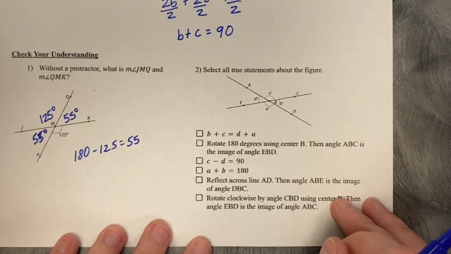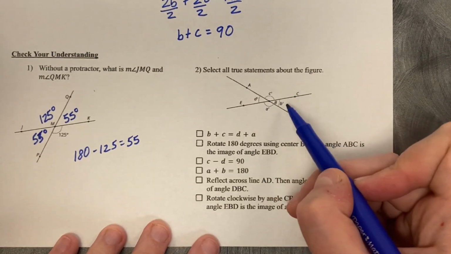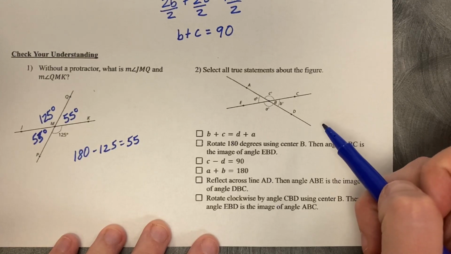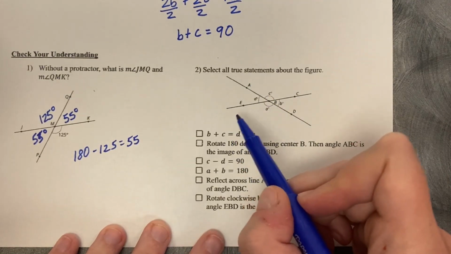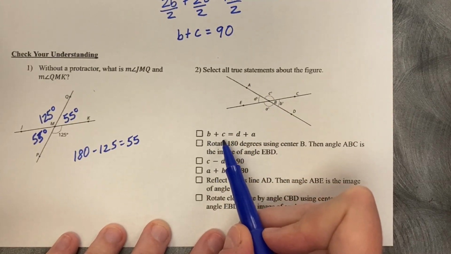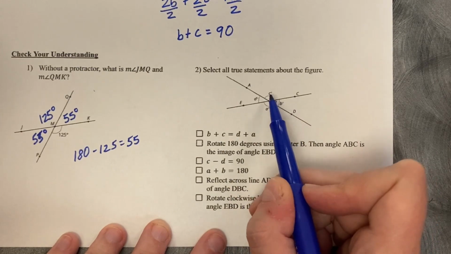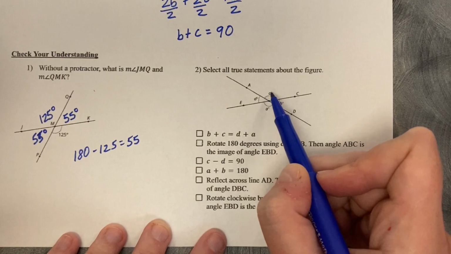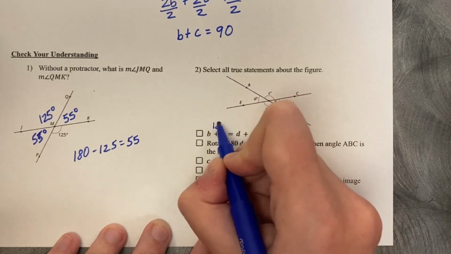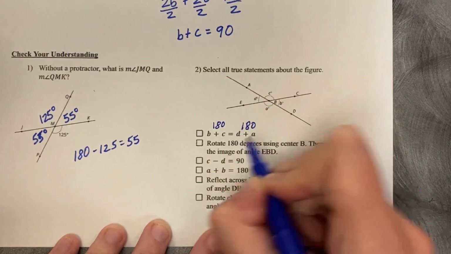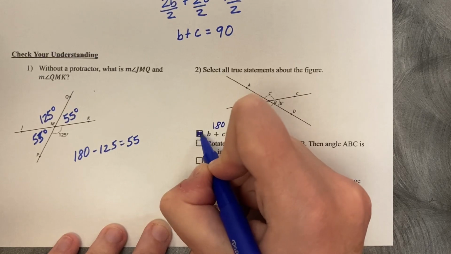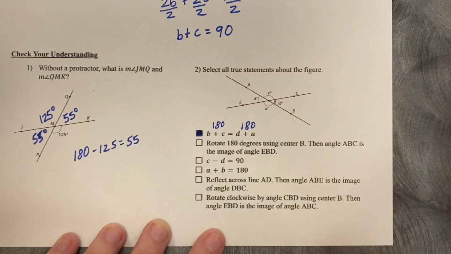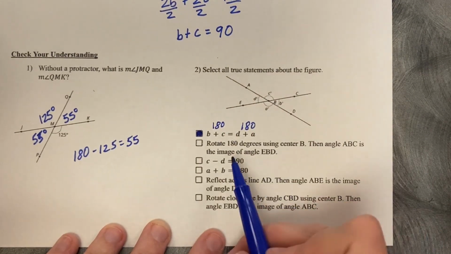Select all the true statements about the figure. We've got a C, B, A, and D similar as above. We've got lines intersecting. The first one says B plus C is equal to D plus A. Oh, that's true because these two are 180 and these two are 180 and they're equal to each other. So that one's true.